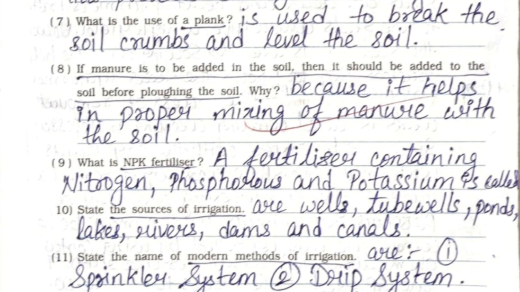Ninth, what is NPK fertilizer? A fertilizer containing nitrogen, phosphorus and potassium is called NPK fertilizer. 10th one, state the sources of irrigation. The sources of irrigation are wells, tube wells, ponds, lakes, rivers, dams and canals.